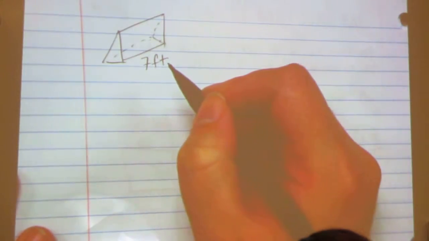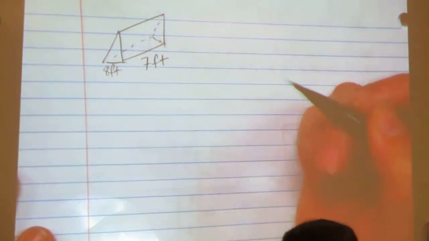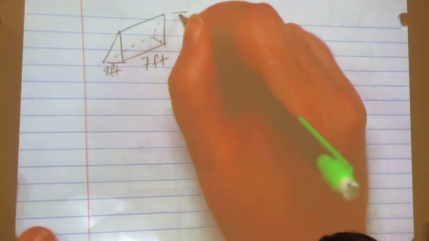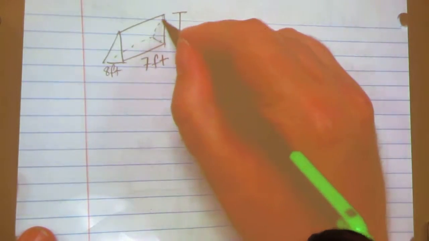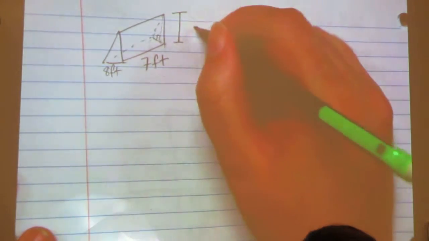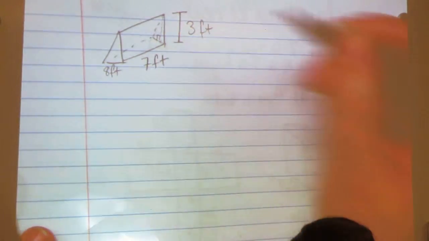If you had a prism that was, let's say, 7 feet, 8 feet, I know this is not to scale, and then the height from top to bottom, so remember your height of your triangle is from the top perpendicular to the base, let's call that 3 feet.